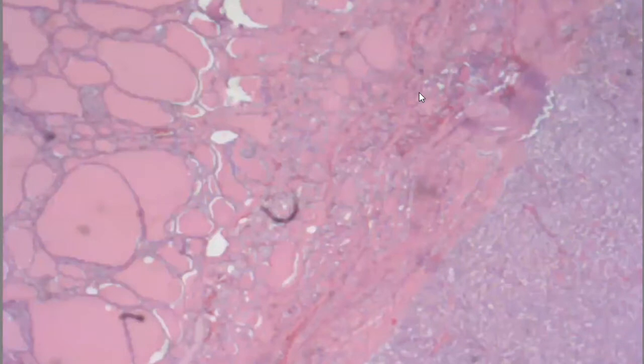The risk factors are iodine deficiency and maybe previous radiation. And sometimes it happens, of course, in the familial syndromes. And in this case, it might be not only affecting one lobe of the thyroid, but it may be bilateral.